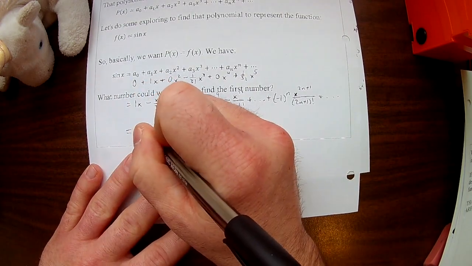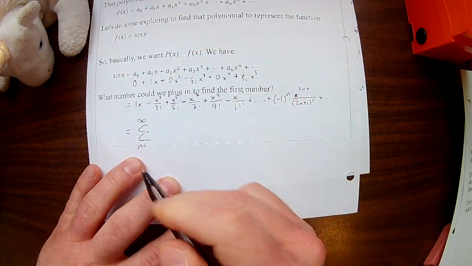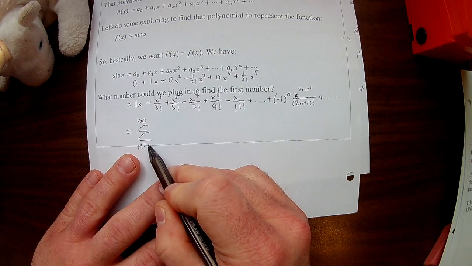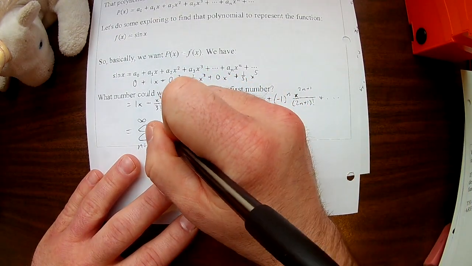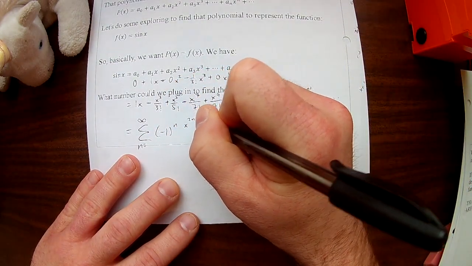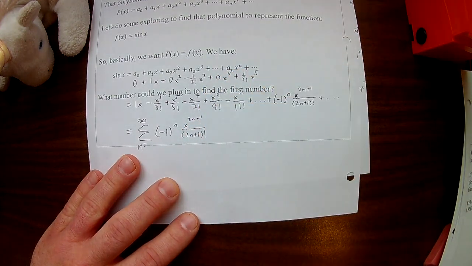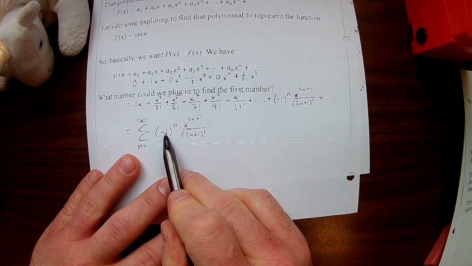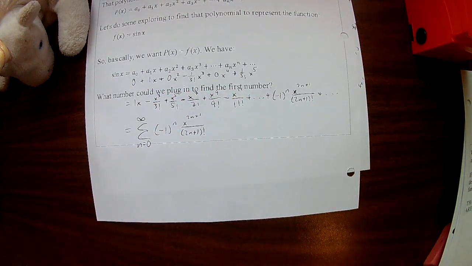If we want to put this in sigma notation, it would be the summation from n equals something to infinity. Remember from last lesson, I didn't put in the initial index until I tested it out a little bit. So -1 to the nth, x to the 2n plus 1 over 2n plus 1 factorial. And then looking back at that first term, if I plug in 0, this is going to be positive, and that'll be x. Okay, cool. So 0. Cool.